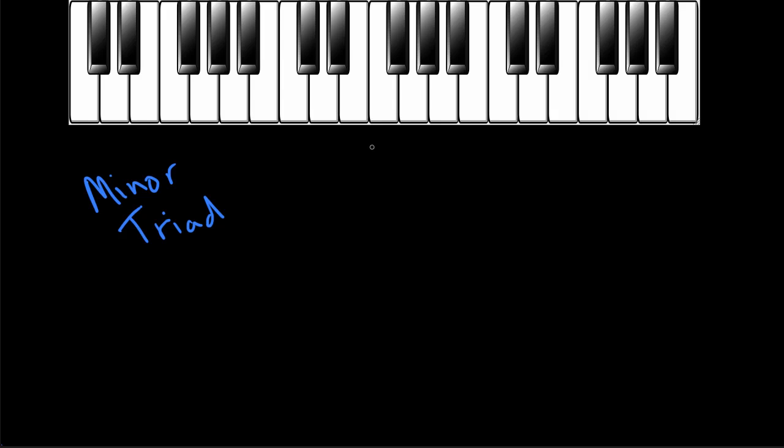Just to prove that this works for other notes as well, let's build a minor triad starting on a different note. Let's go with D this time. So we're looking for a D minor triad. So we're going to obviously start on a D.